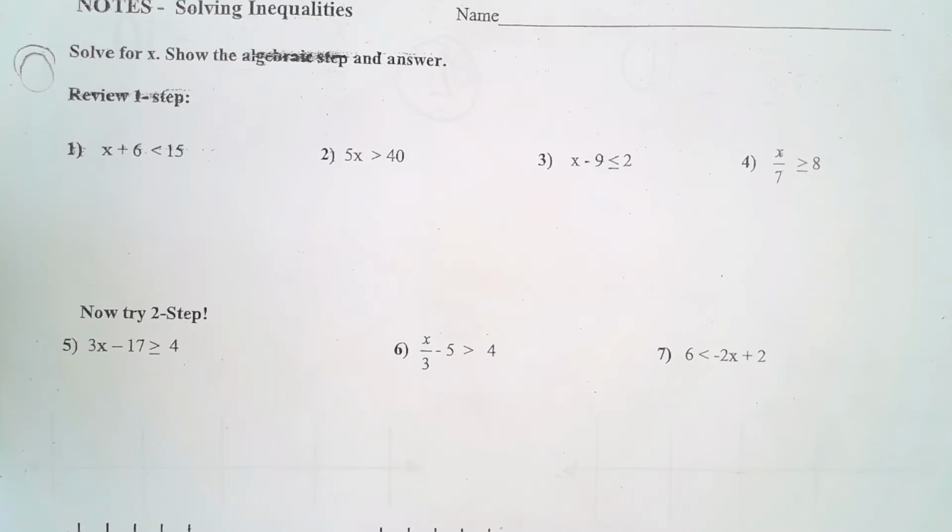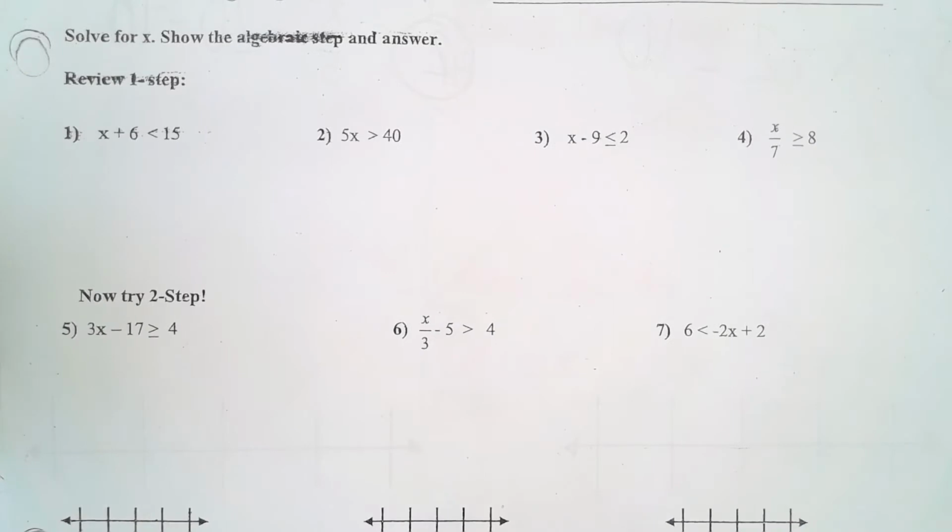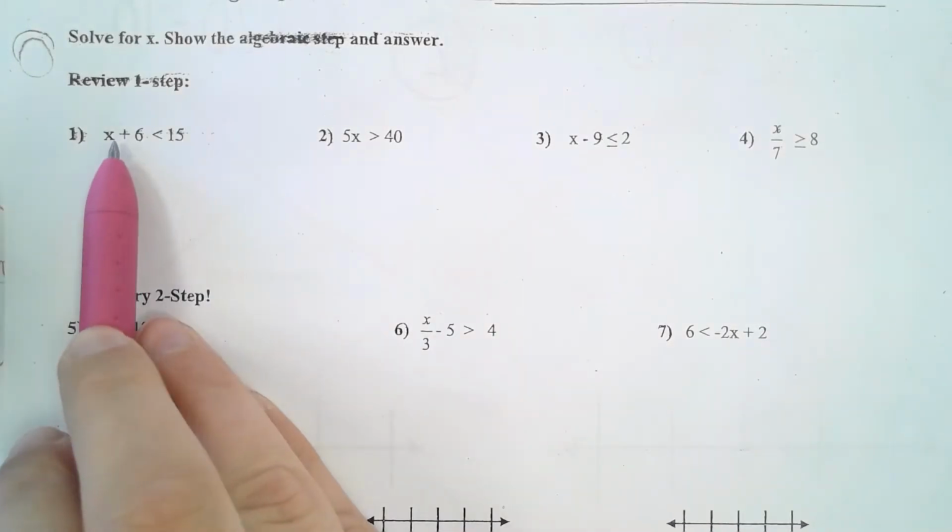So just like solving an equation, you always want to move the number that's on the same side as x, but not attached to the x. So in other words, we're moving our constant, and we are moving it by using inverse operations. But before we move on to two-step, let's go ahead and review one-step. So remember one-step, we just have one step to get our final answer.